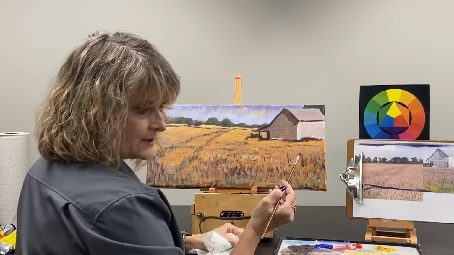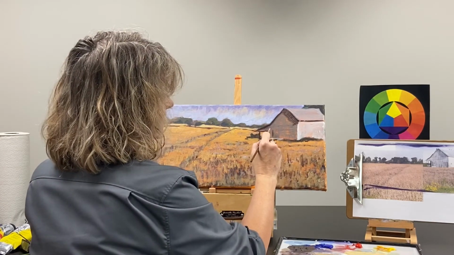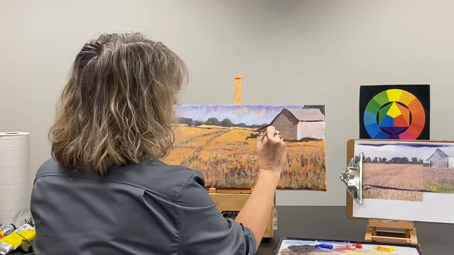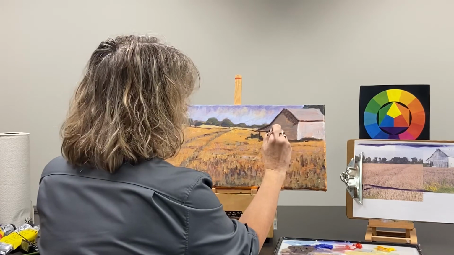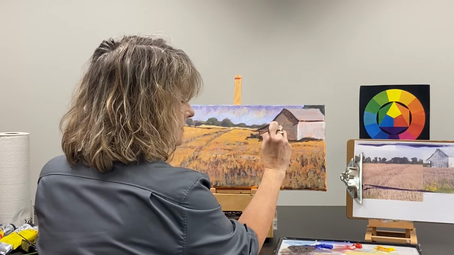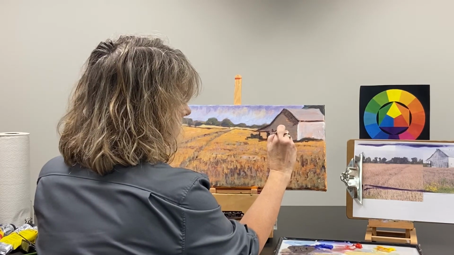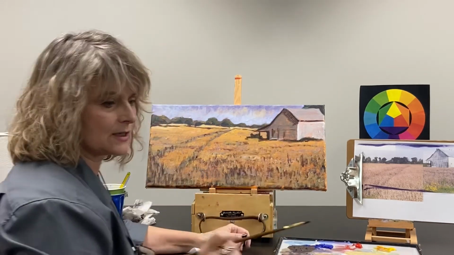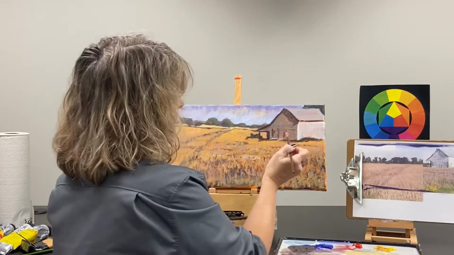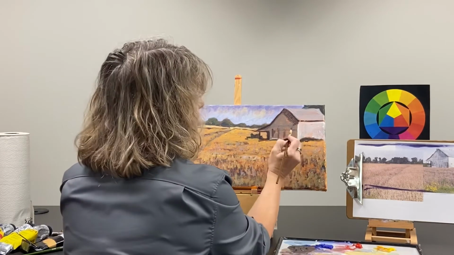There are some other areas of the barn, just some details, like some missing boards. Put some of those in. Just going to kind of indicate the slats here and there. There's a really interesting place right here on this door that the slats actually go horizontally.